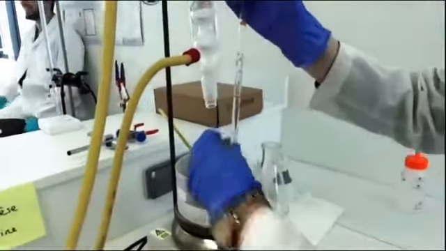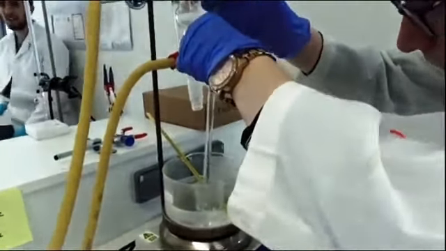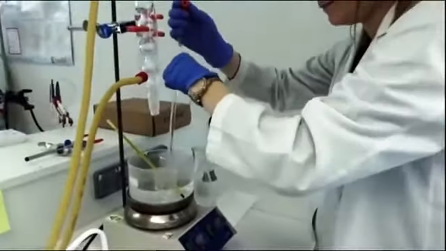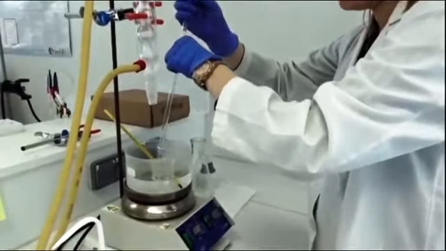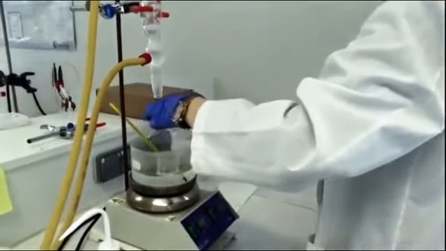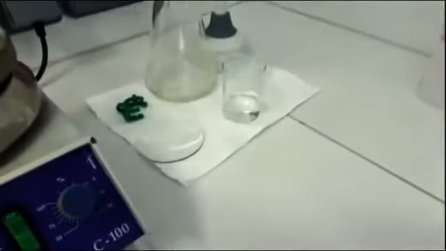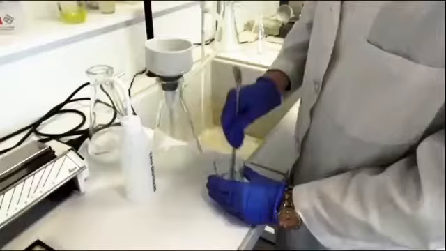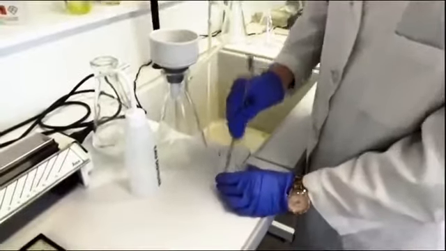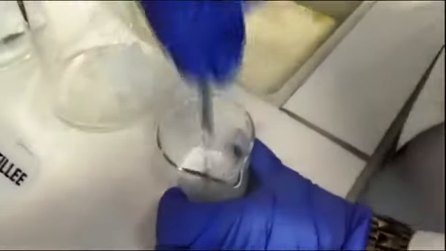We placed the beaker in a water bath at 80 degrees Celsius. When the crystals were completely dissolved, we poured 10 milliliters of hot water. We cooled it again to obtain purified crystals. We filtered it again with a Buchner to collect the crystals.